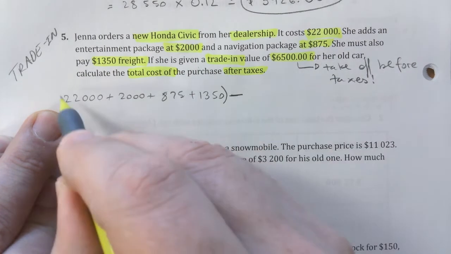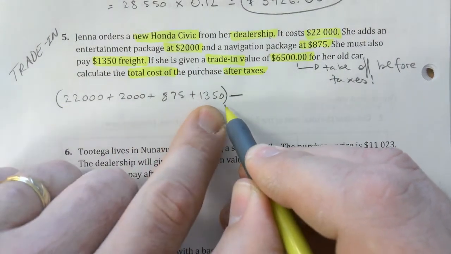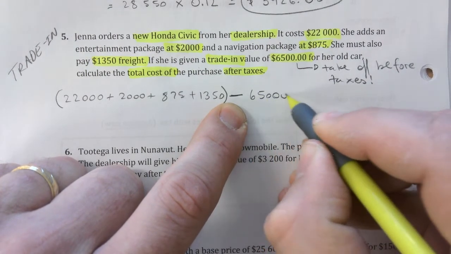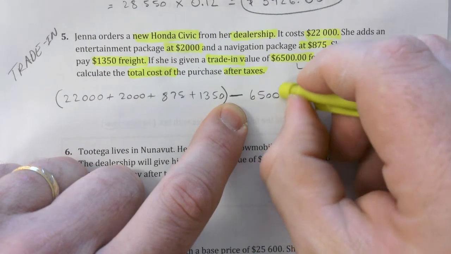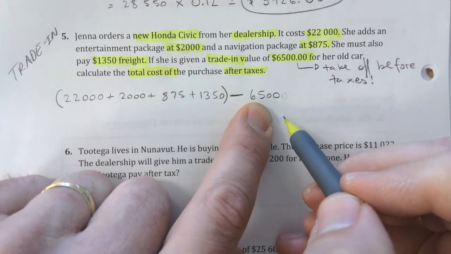If you want to put it in brackets just to indicate that this is the car and all the options, and then you're going to go minus 6,500. Oops, 6,500 like that, right? This is basically what you are supposed to do first.